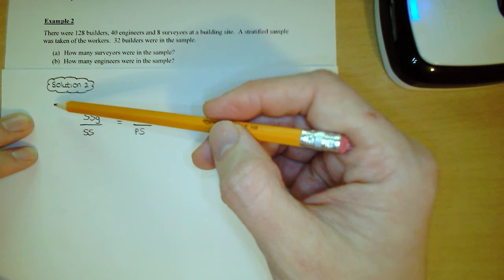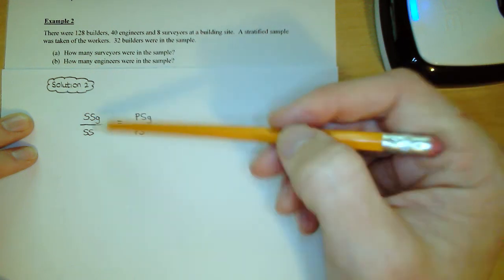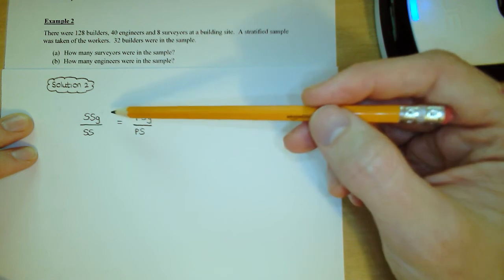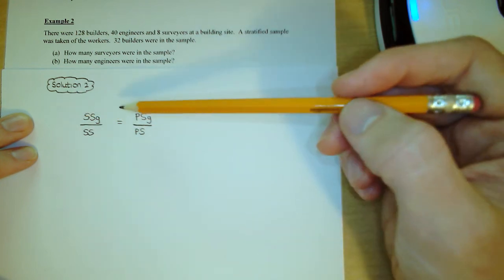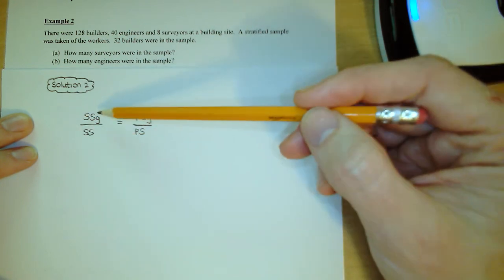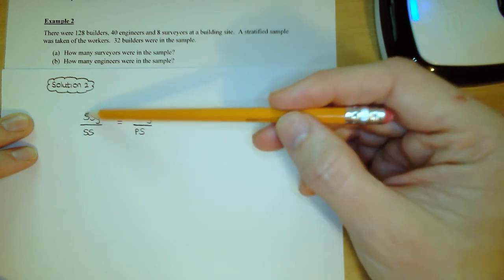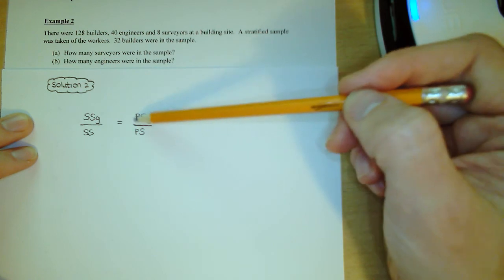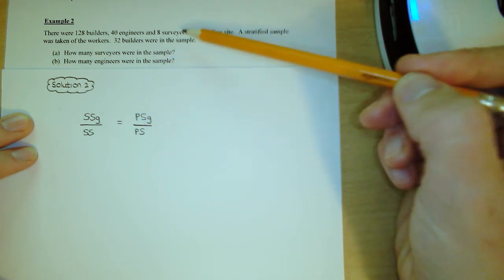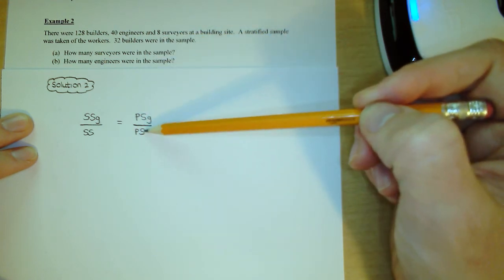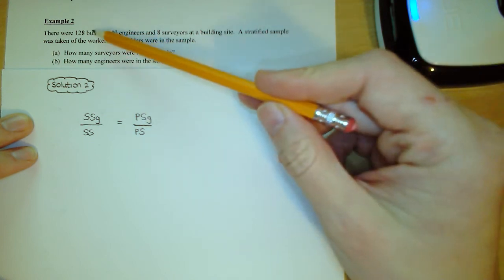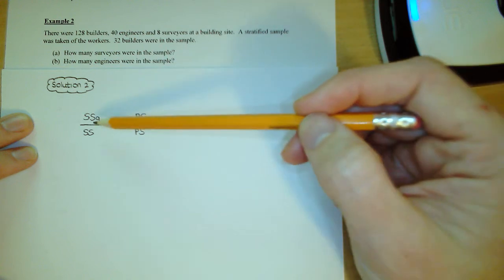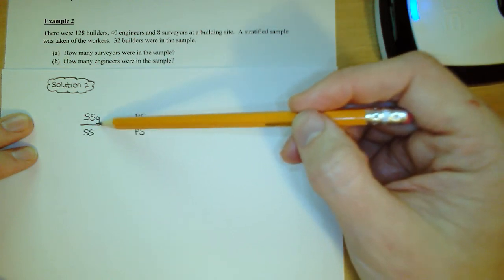Now, it says how many surveyors were in the sample. So you would be right to put surveyors down and then write out the sampling formula. But you'll notice there's going to be a problem here. Because if we take the surveyors group, do we know 3 out of the 4 quantities? Well, it's asking us for the sample size of the group, so that's what we're looking for. We do know the population of surveyors. We know that there were actually 8 surveyors. And we can work out the overall population size, because if we add 128, 40 and 8 together, we'll get that. But the problem is we don't know the sample size.